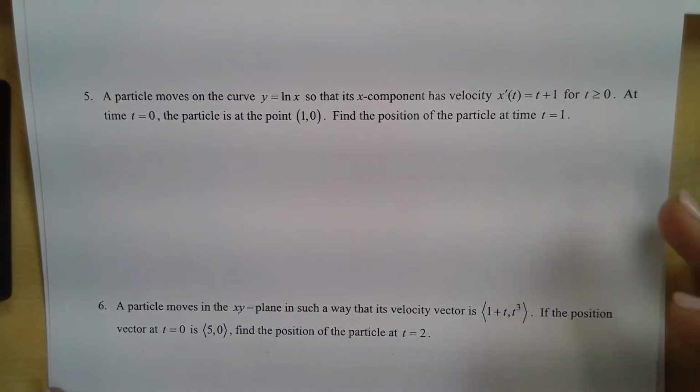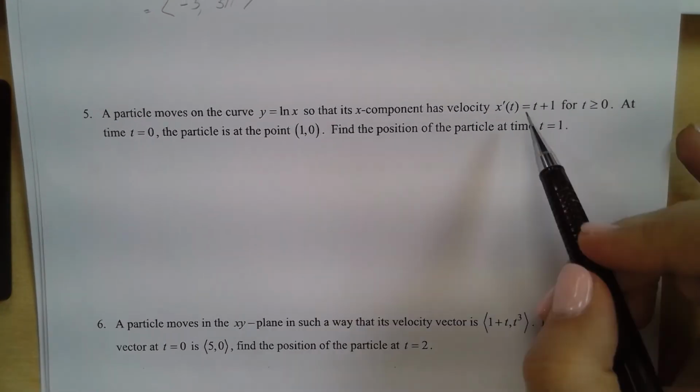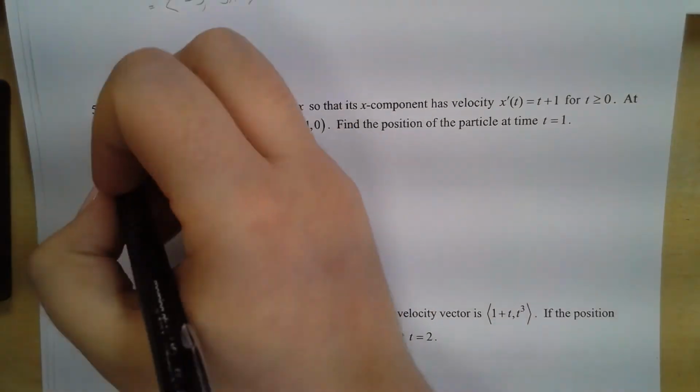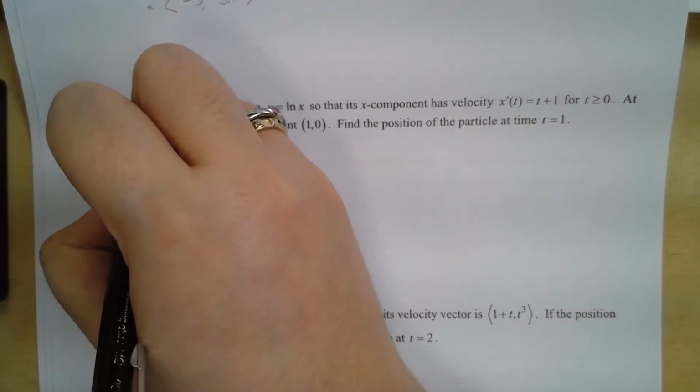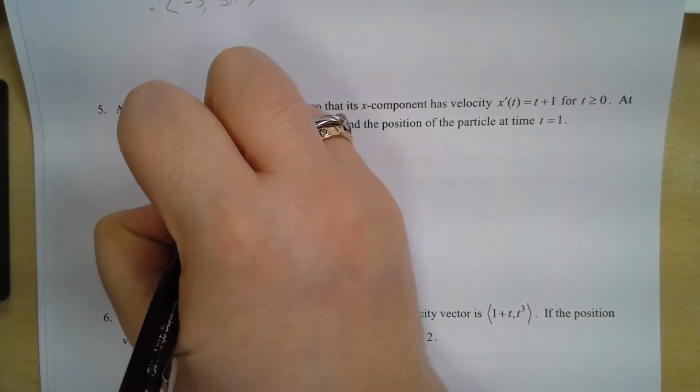A particle moves on the curve y equals ln of x, so that its x component has a velocity x prime of t equals t plus 1 for t greater than or equal to 0. At time t equals 0, the particle is at the point (1, 0). We want to find the position of the particle at t equals 1. Well, first we need to find the position. So x of t is going to be equal to the integral of t plus 1 dt.